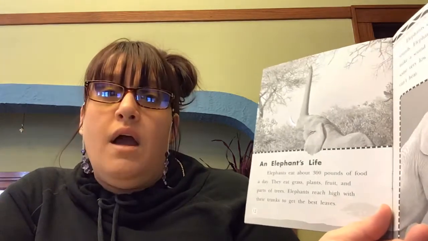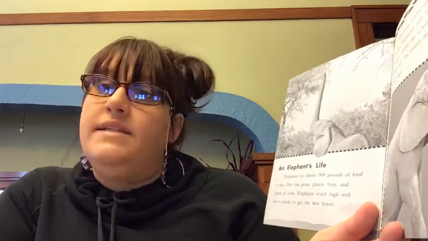So here we go. This says, An Elephant's Life. Elephants eat about 300 pounds of food a day. They eat grass, plants, fruit, and parts of trees. Elephants reach high with their trunks to get the best leaves.